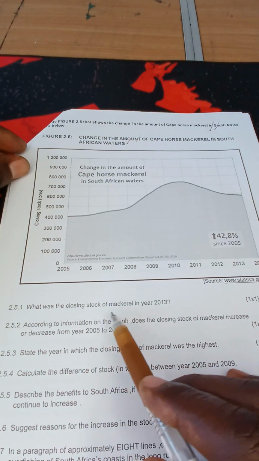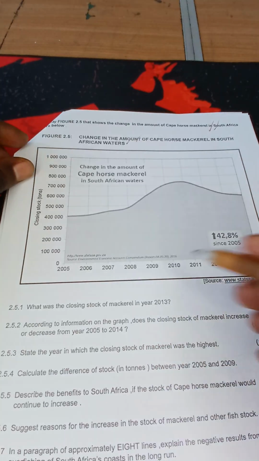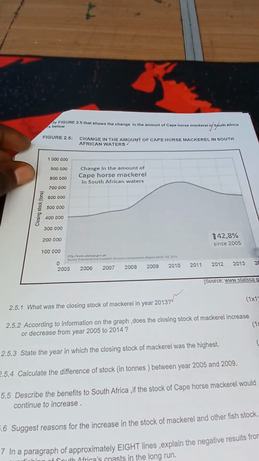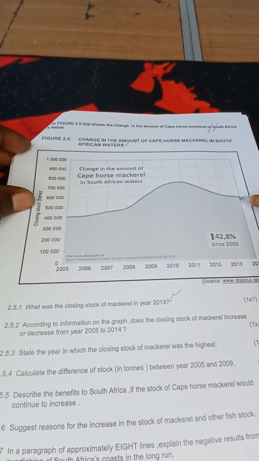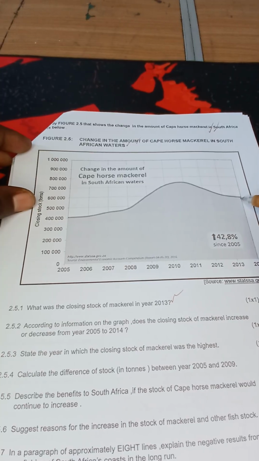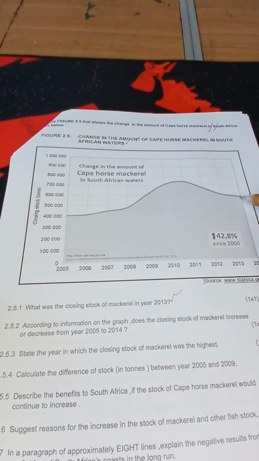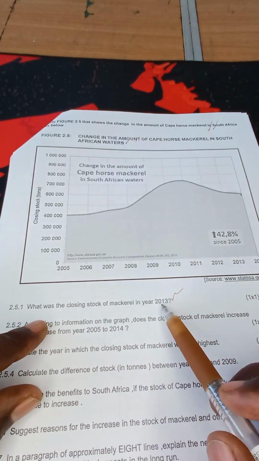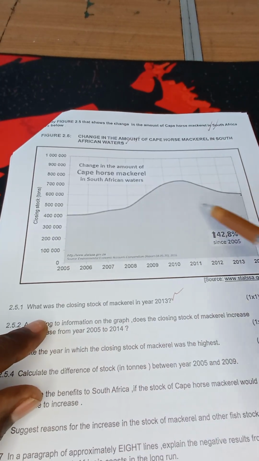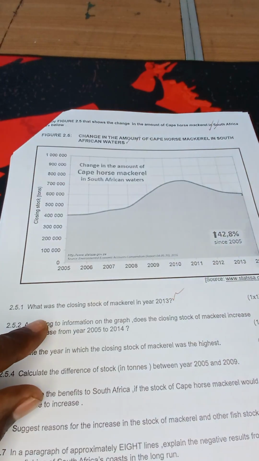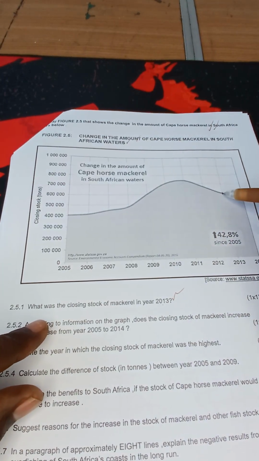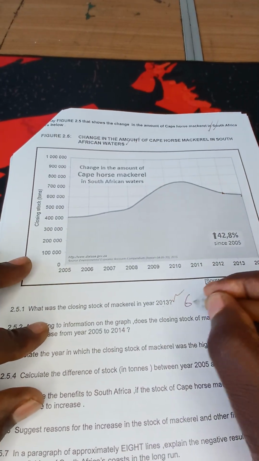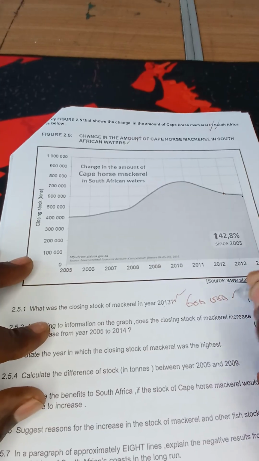What was the closing stock of mackerel in the year 2013? If you check here, it's showing you the closing stock. You can check what we have here in 2013. It's about 600 what? Thousand. That is our answer.